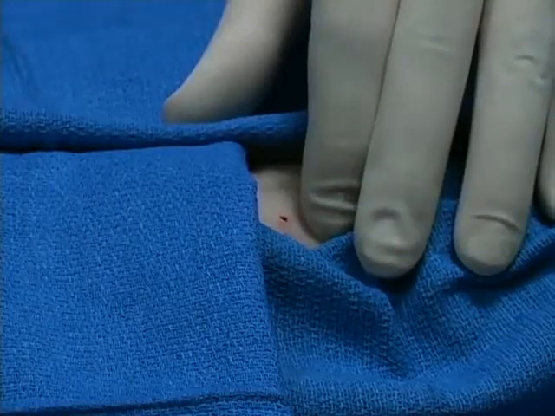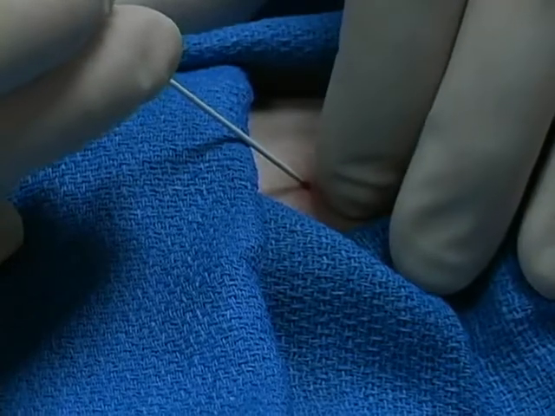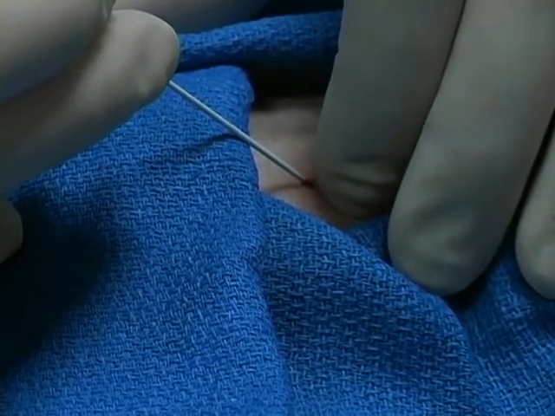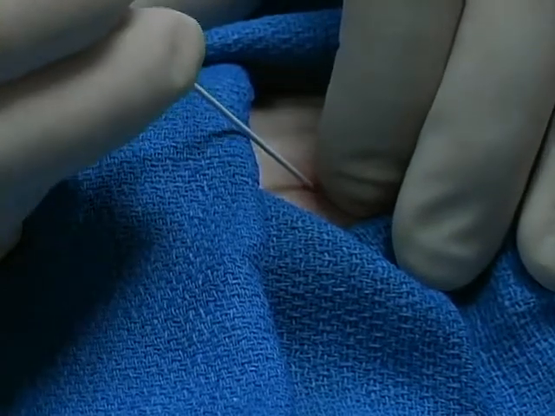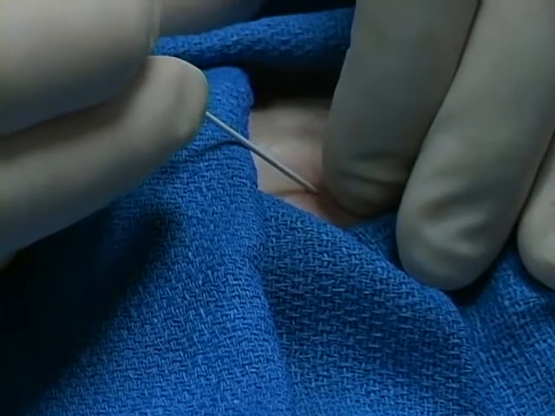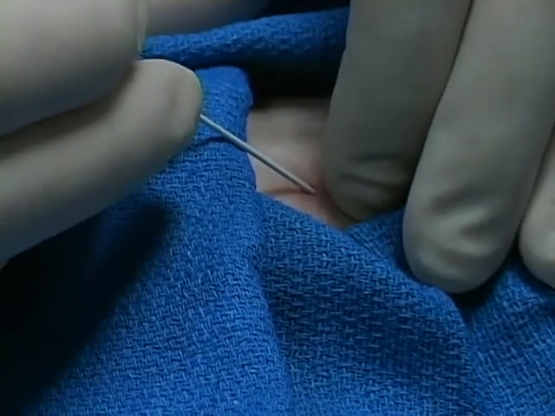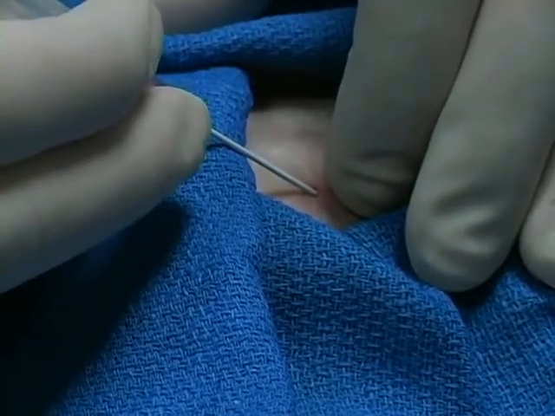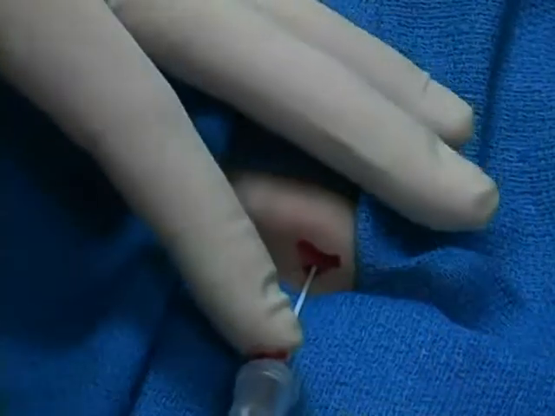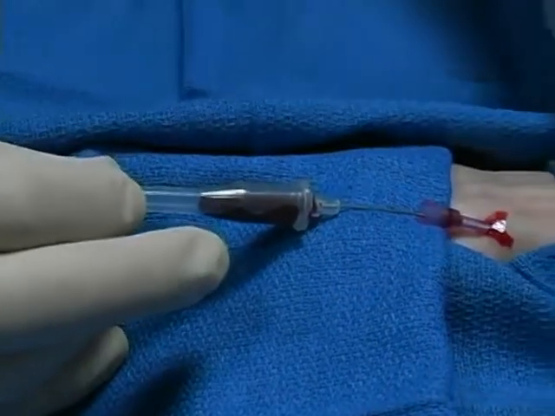Palpate the radial artery again to confirm the catheter placement site. Direct the needle tip with bevel facing upward into the radial artery. Insert the angiocath at a 30 to 45 degree angle to the skin. Advance the catheter slowly into the tissue, watching at all times for a flash of blood. When the flash occurs, decrease the angle of the catheter. Holding the needle steady, gently push the catheter forward.